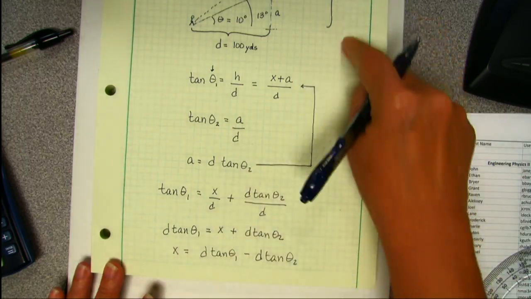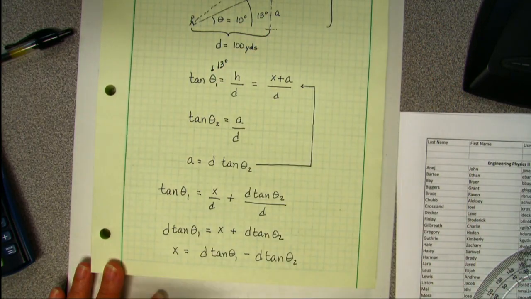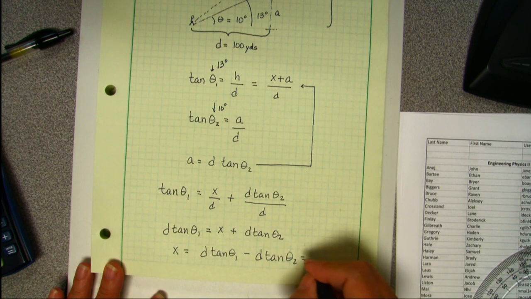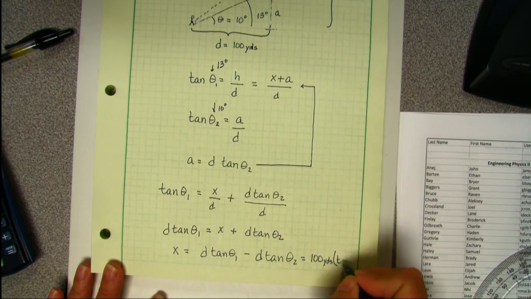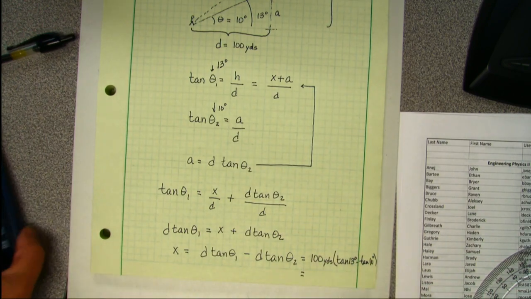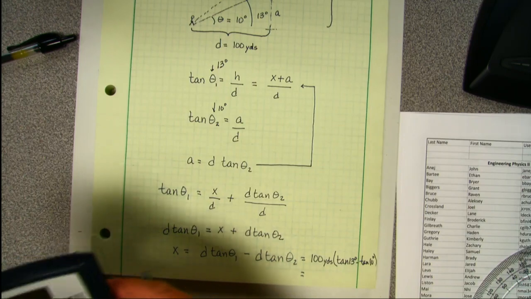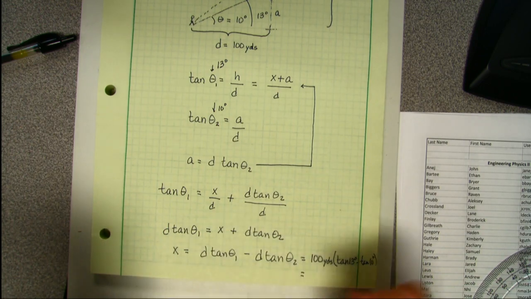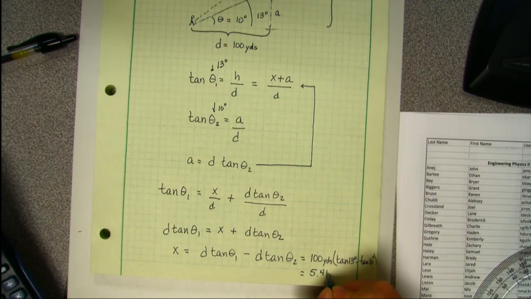Angle 1 was this whole h, so that's my 13 degrees. Angle 2 is my 10 degrees. So this is going to be my 100 yards times the tangent of 13 degrees minus the tangent of 10 degrees. Got that, times 100. It's going to be 5.45 yards.